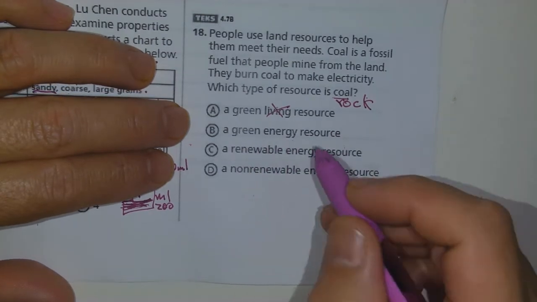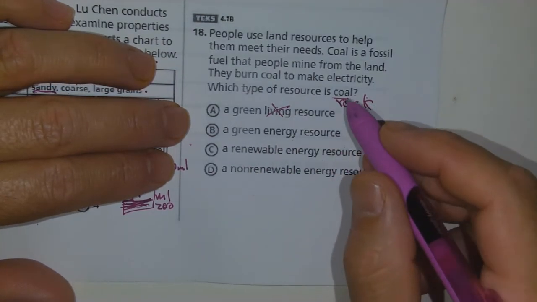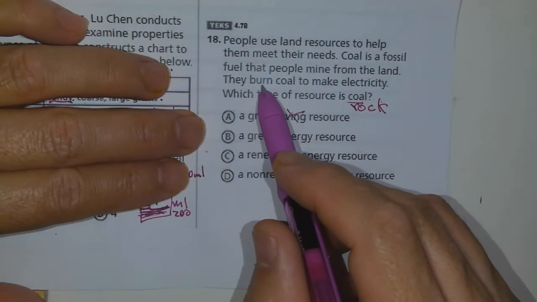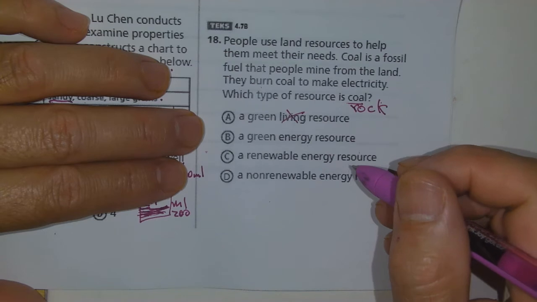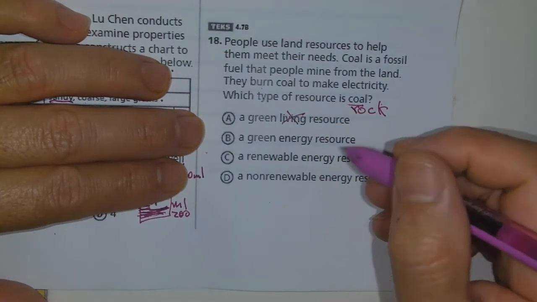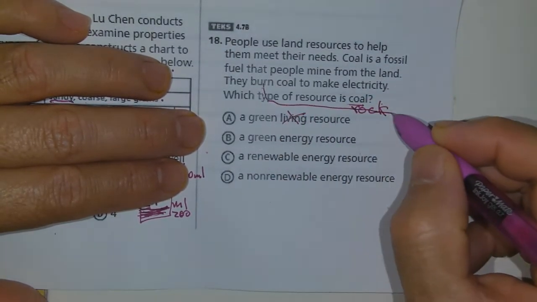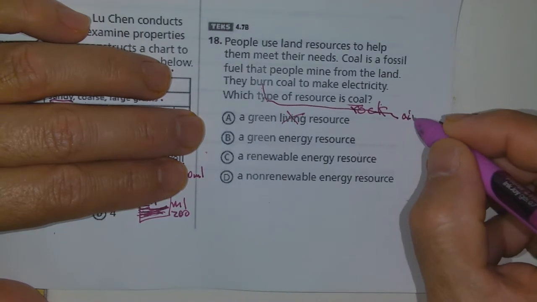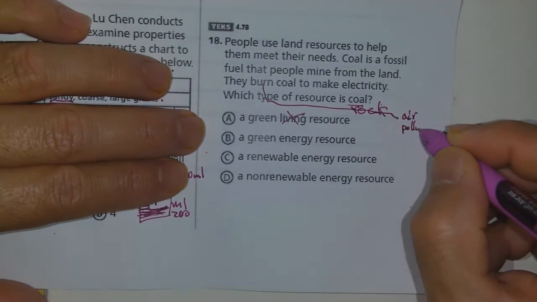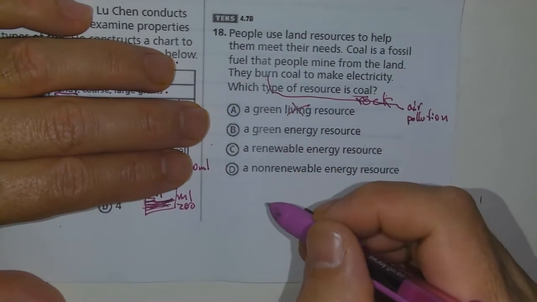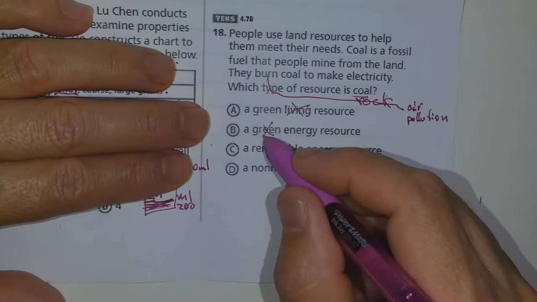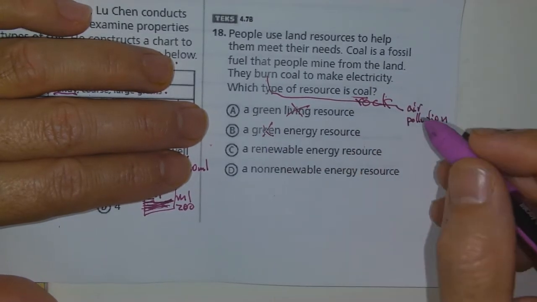A green energy resource. They burn it. When they burn it, it makes air pollution, because they have to burn it. Not good for the environment. It's not green energy. Coal is not green energy, because it makes air pollution.